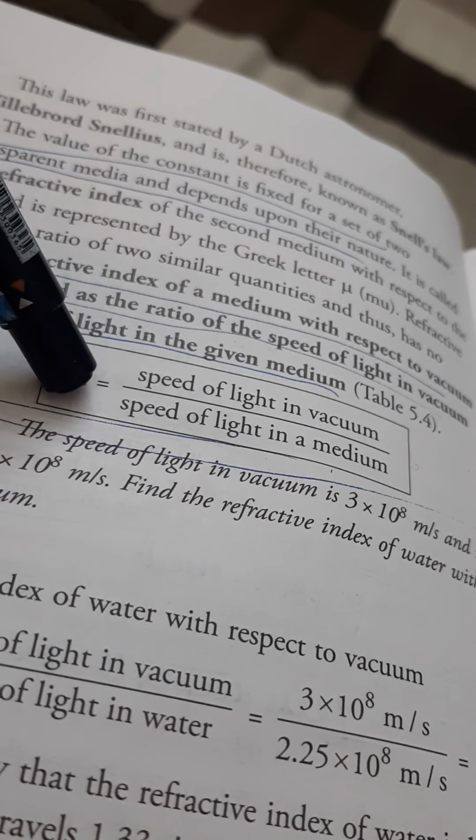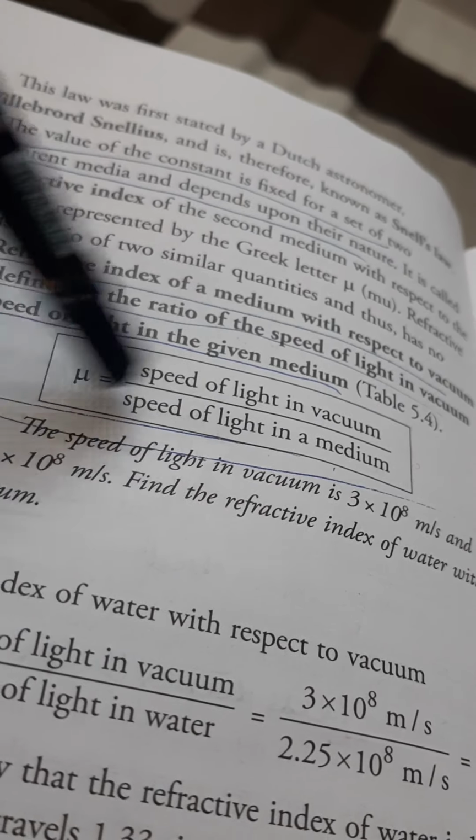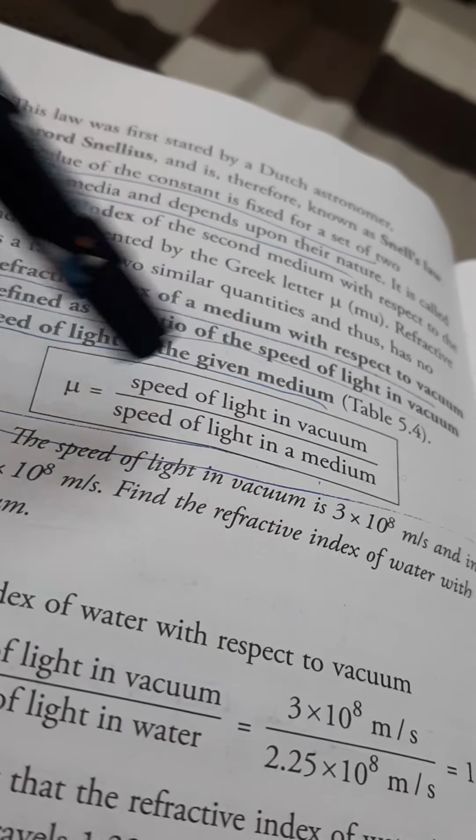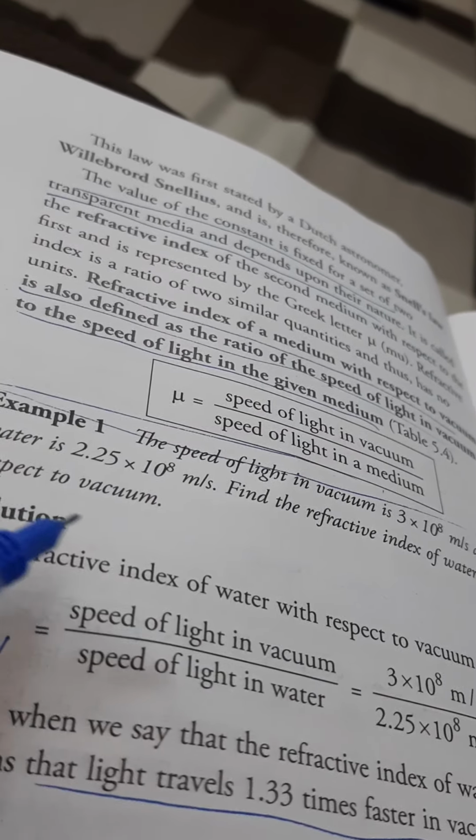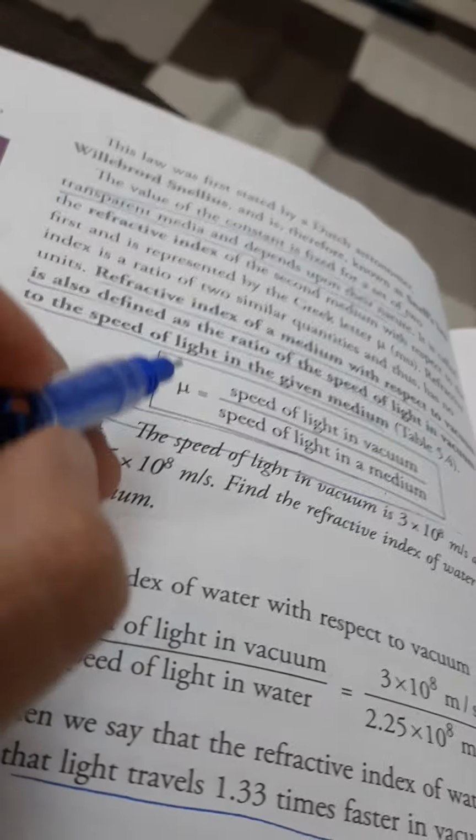Suppose your medium is glass. So here we are going to write the refractive index as μ, and this is the symbol which is used for the refractive index, which we read as mu.